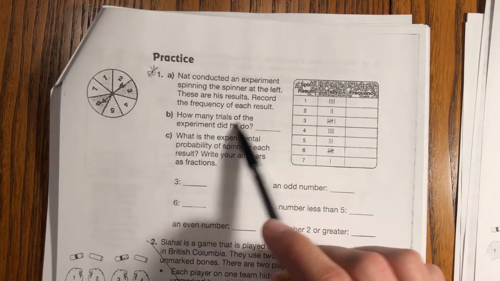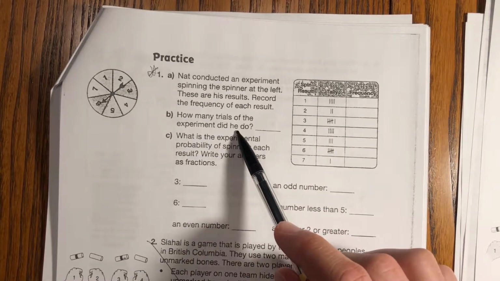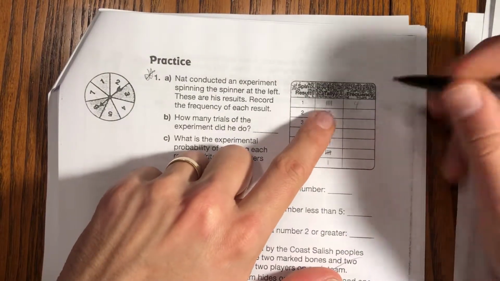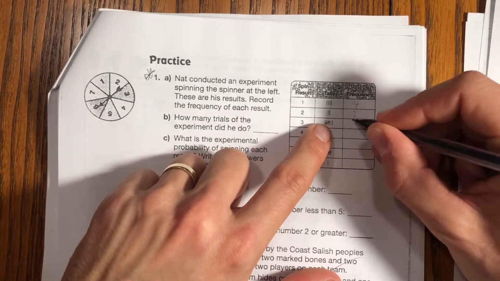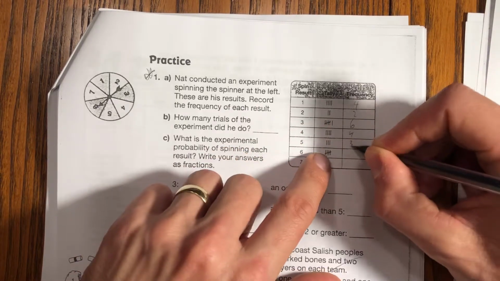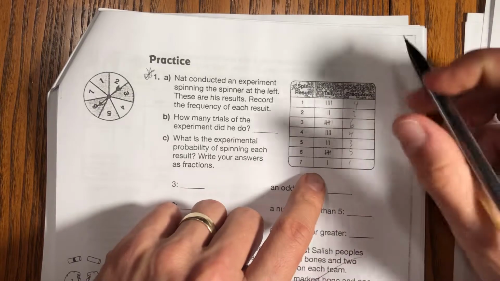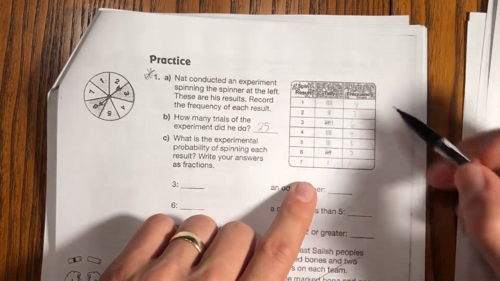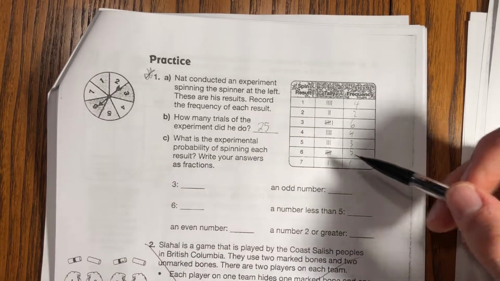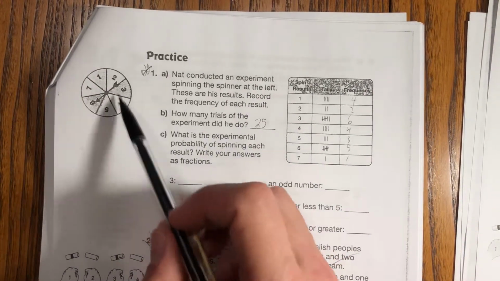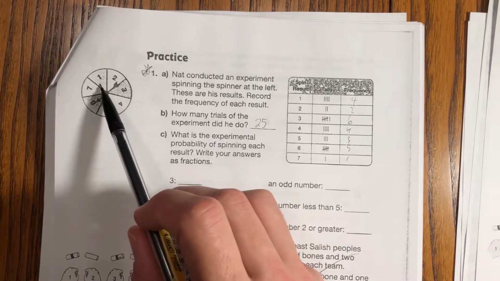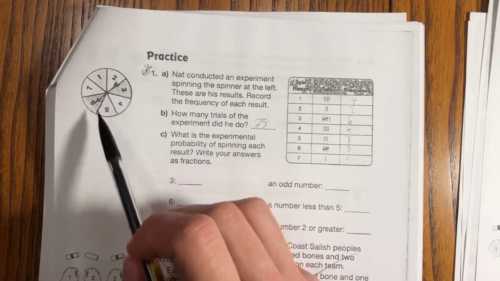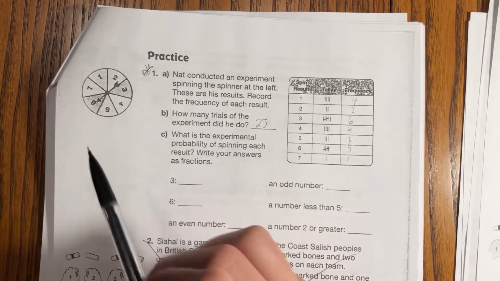Good. How many trials for the experiment did he do? Well, let's do the frequency here. So 4 is 4, 2 is 2, 6, 4, 3, 5, 1. Good. Add that up. It's 25. He did them 25 times. So he's spinning this thing, and he got 1 four times, then he got 2 two times, then he got 3 six times as he spun it.